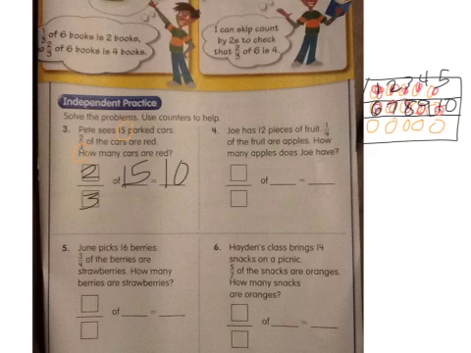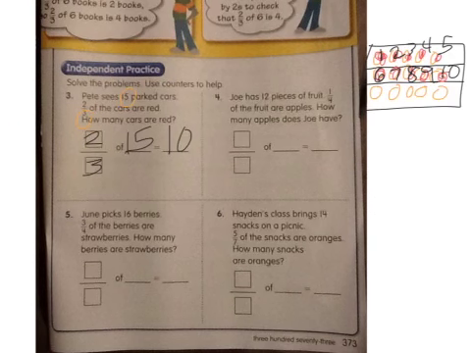So number 4 says, Joe has 12 pieces of fruit. 1/4 of the fruit are apples. How many apples does Joe have? Number 5, June picks 16 berries. 3/4 of the berries are strawberries. How many berries are strawberries? And number 6, Hayden's class brought 14 snacks on a picnic. 5/7 of the snacks are oranges. How many snacks are oranges?